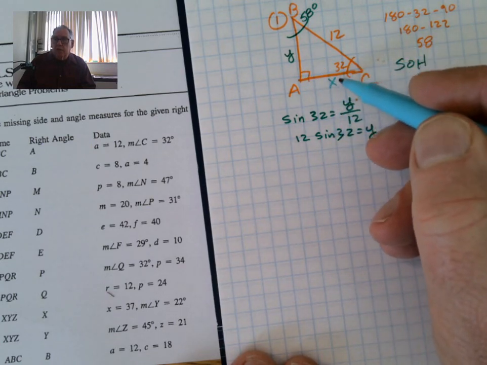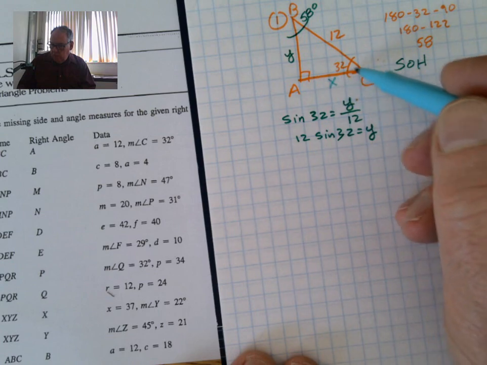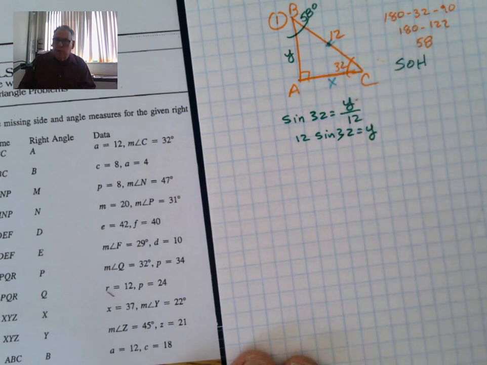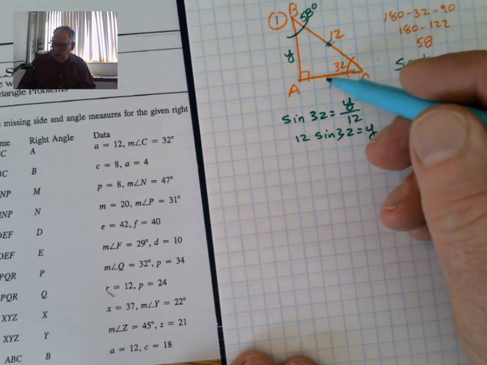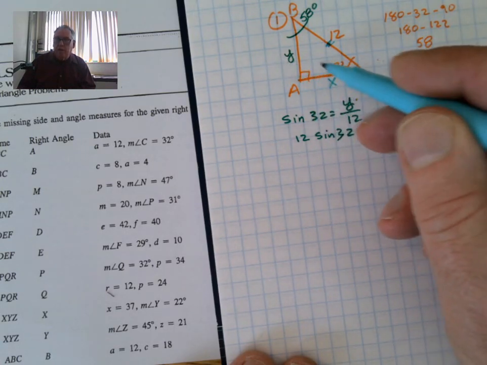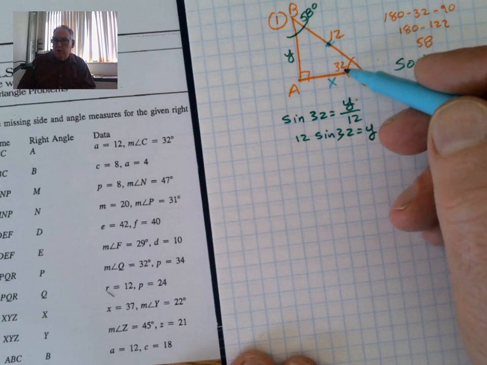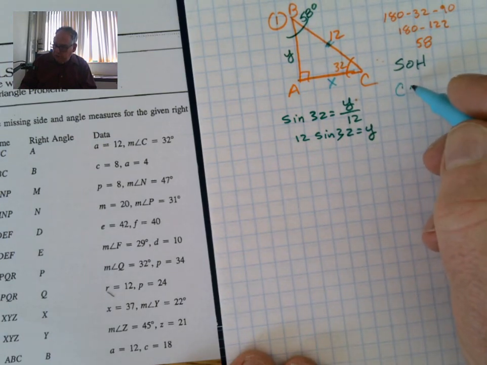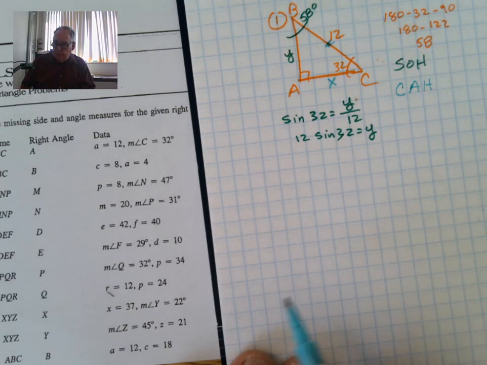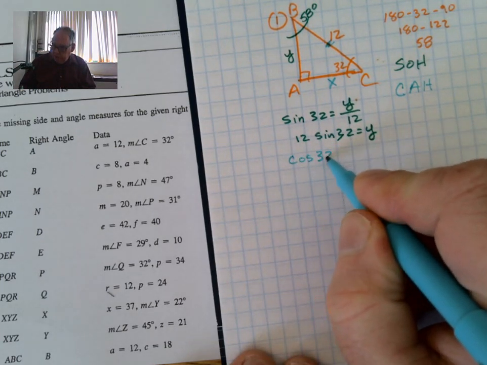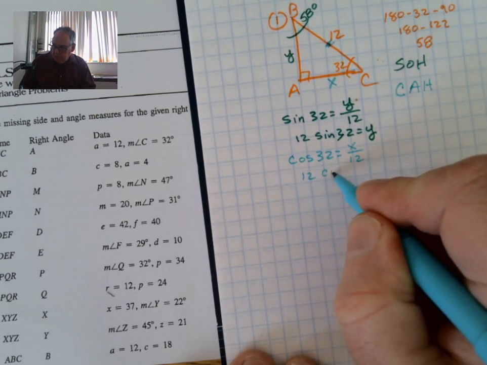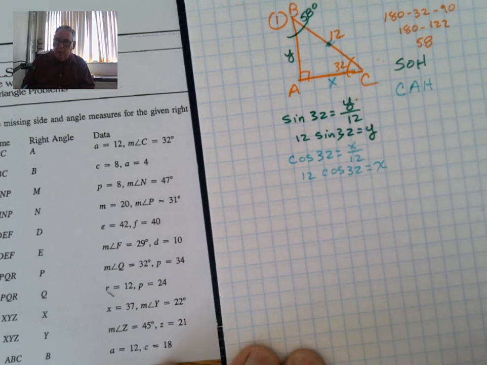Now x is the adjacent to 32. Adjacent sides make up part of the angle. Opposite sides are opposite. Like you take out the hypotenuse, opposite the right angle, and then your choice is, is it an opposite or is it an adjacent side to the angle? If it makes it part of the angle, it's adjacent. If you're looking across at it, it's an opposite. So x is an adjacent to the 32, and we have a hypotenuse. So that's going to be cosine. Cosine is adjacent over hypotenuse. So we're going to say cosine 32 is equal to the adjacent side, which is x, over 12. So 12 cosine 32 is going to be our x.